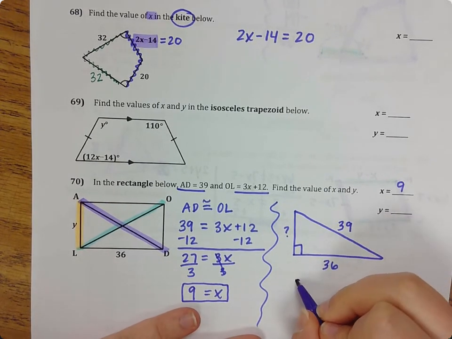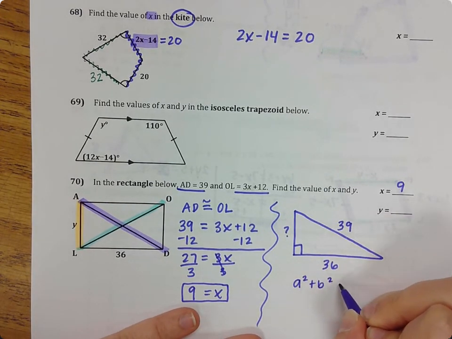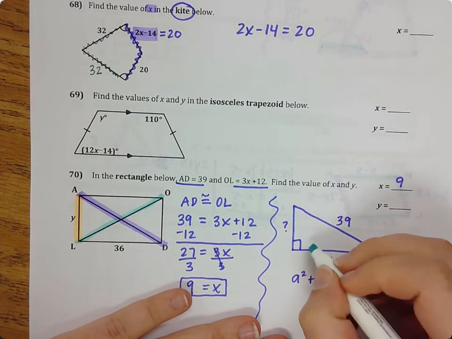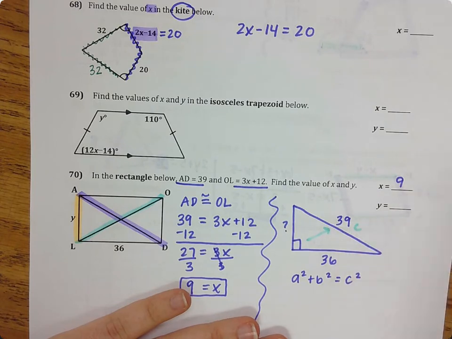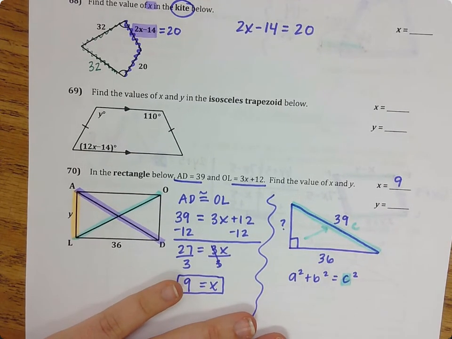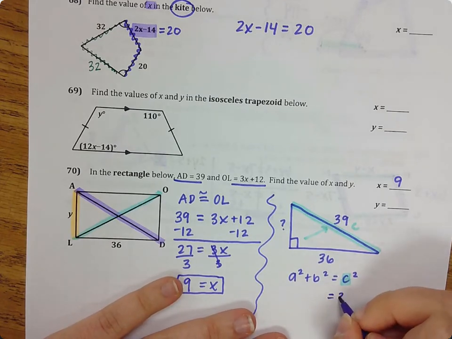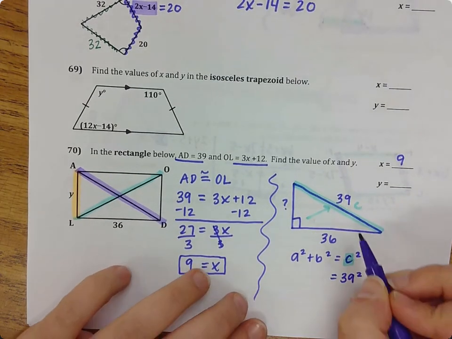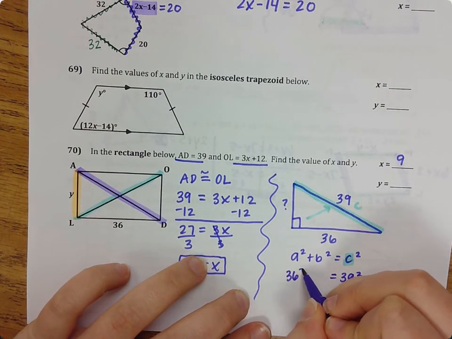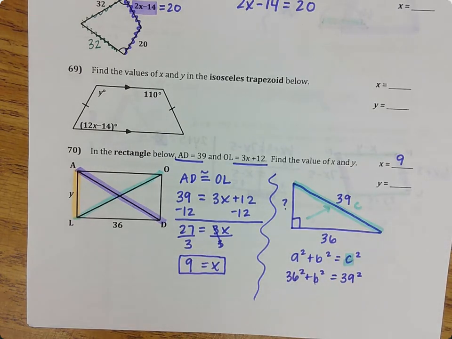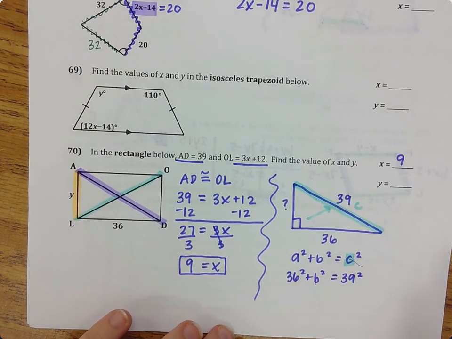We have our lovely Pythagorean theorem. A squared plus b squared equals c squared. Remember that c is directly across from our right angle. It's always that slanted side. It's our hypotenuse. So I'm going to put in a 39 here. A and B, doesn't matter which one it is. I always like to take my number and plug it in for A first. I leave B in my equation a lot. B is going to be my question mark. And then I want you all to solve this for me to get your final answer.